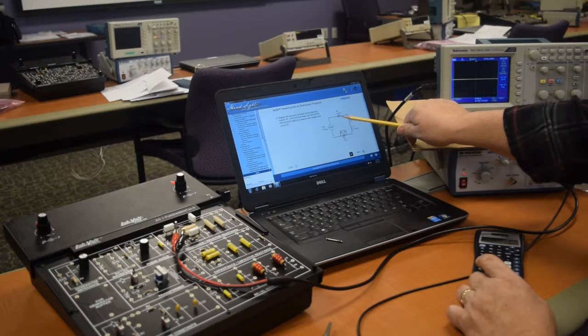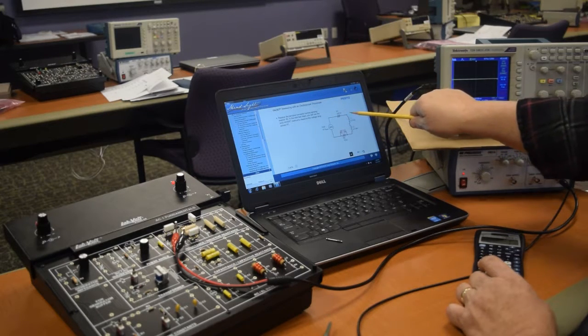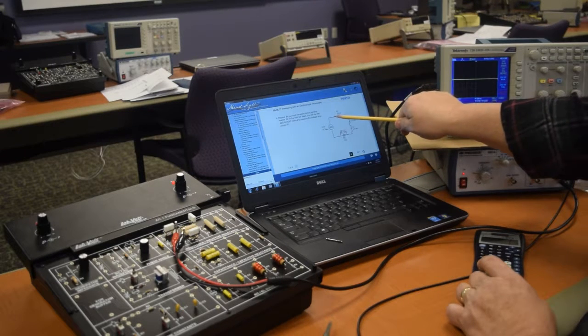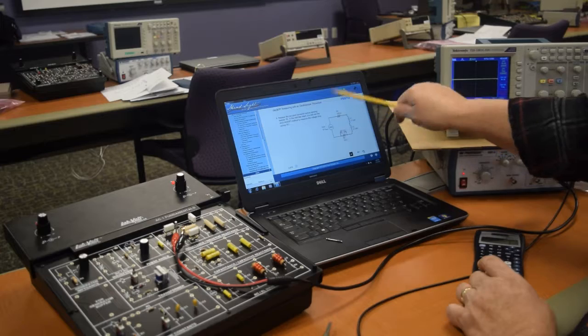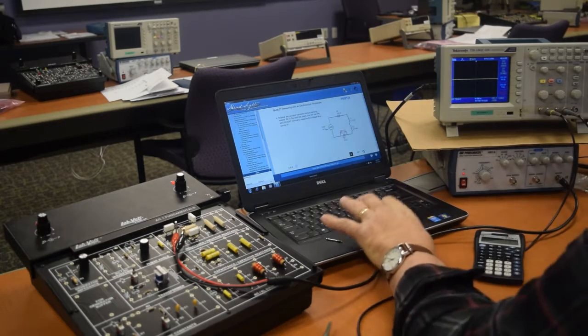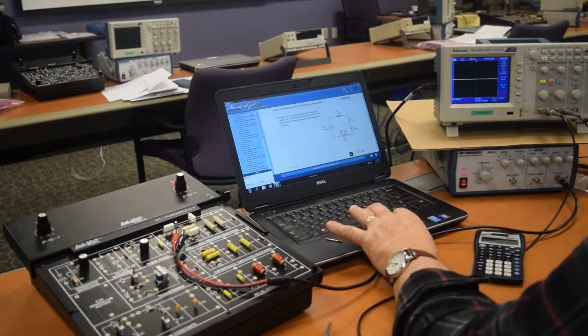Notice R1. I can measure voltage to ground, but I want to now see what is the voltage on R1. I've got to measure the voltage on one side of R1 and compare it to the voltage on the other. So let's see how we're going to do that. It talks about an add invert method, so let's see what we're talking about.